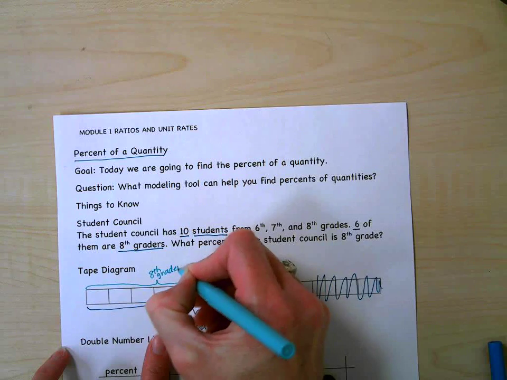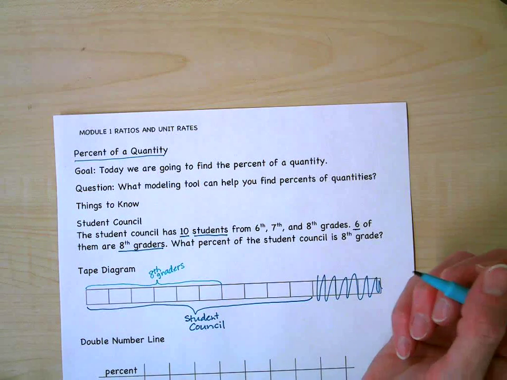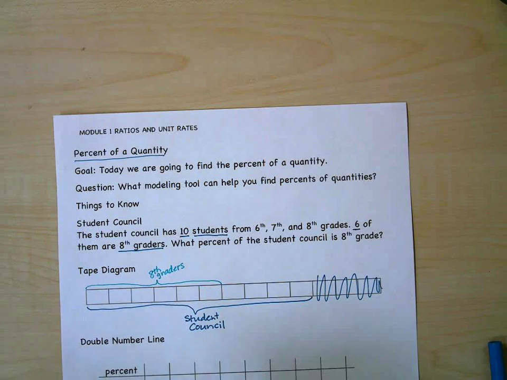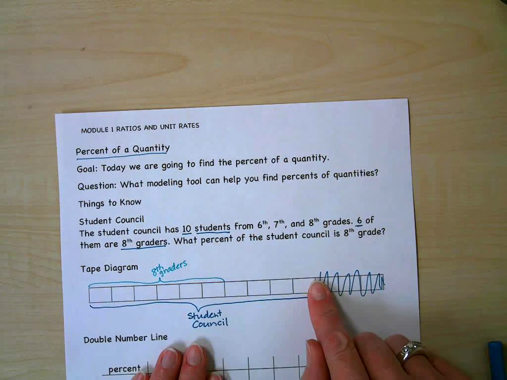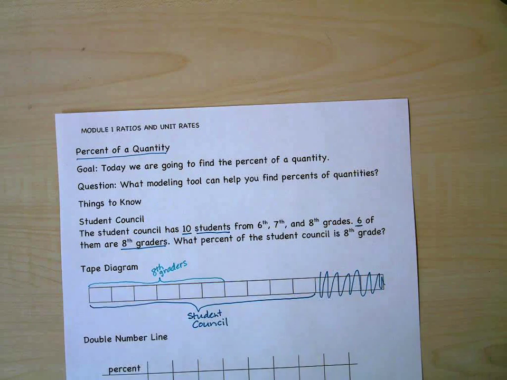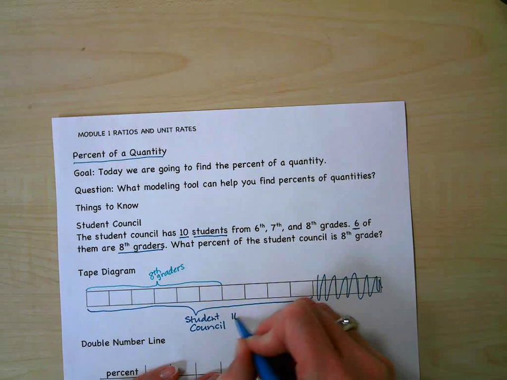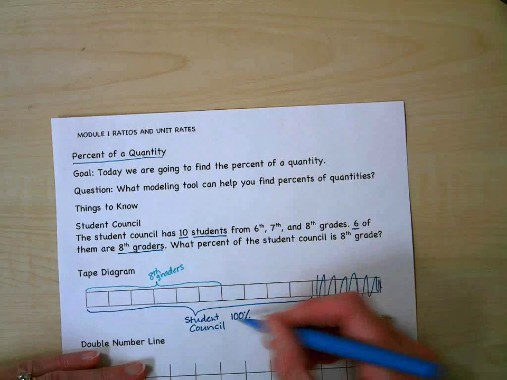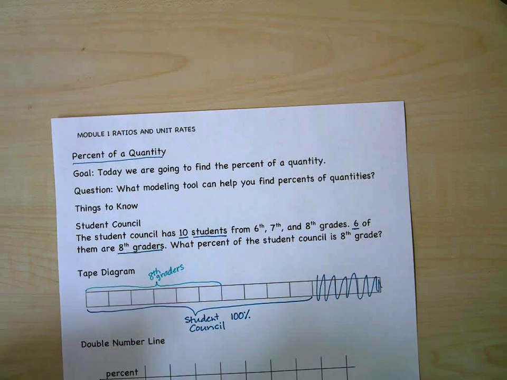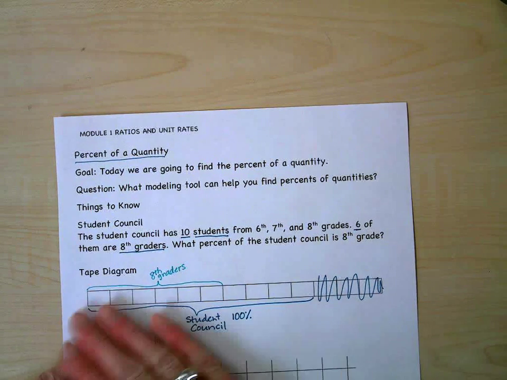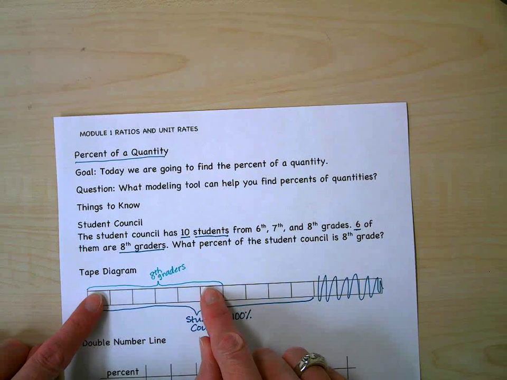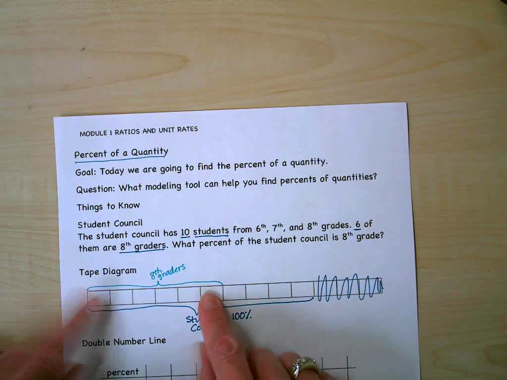And so what you're trying to do by looking at this tape diagram is figure out what percent of them are 8th graders. Well, we know if we have 10 squares, this whole amount right here represents 100%. And the reason we know that is because it's the whole thing. And if you have the whole thing of something, you have 100% of it. So now our job is to figure out how much of a percent are just the 8th graders.